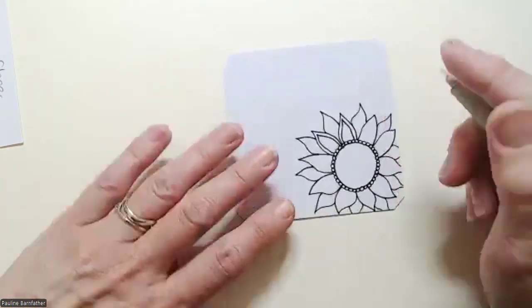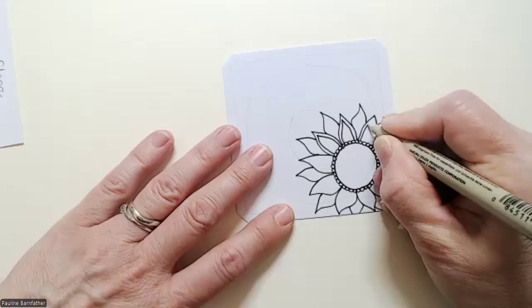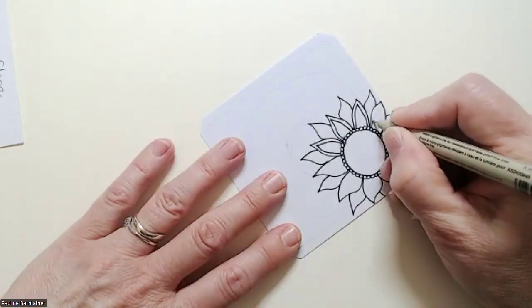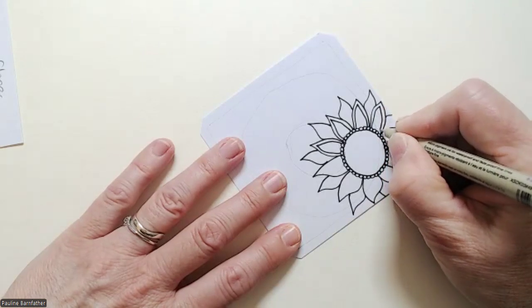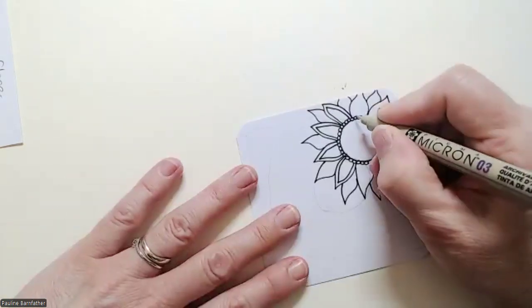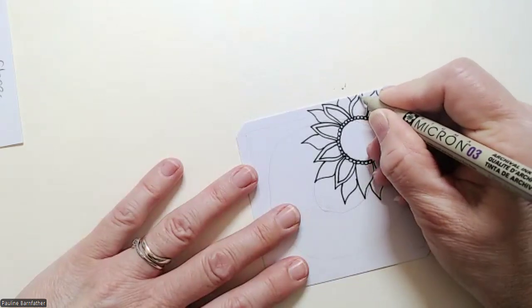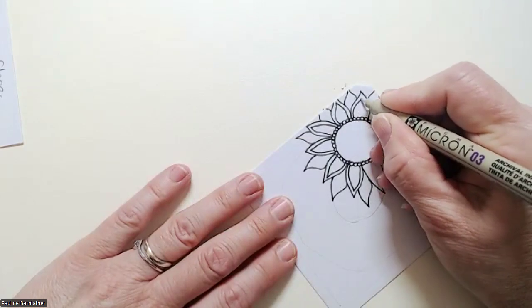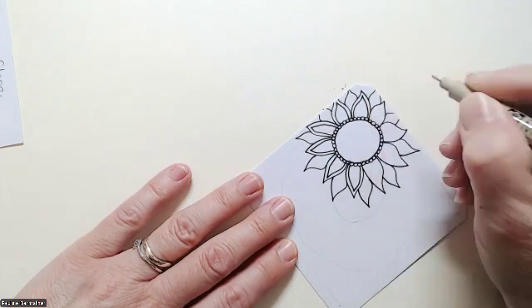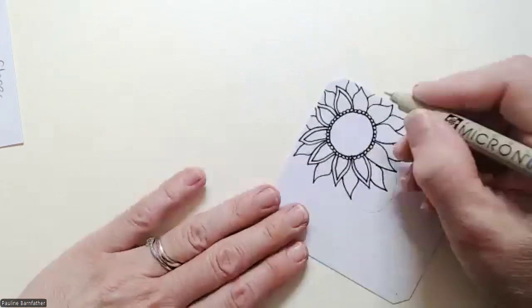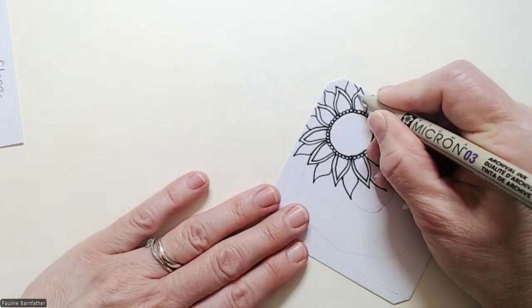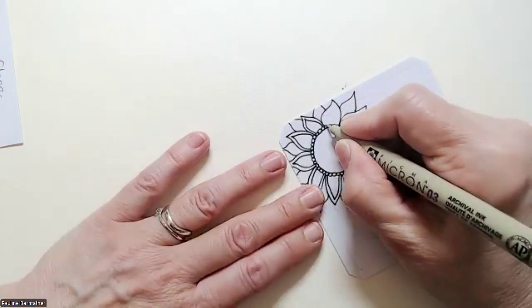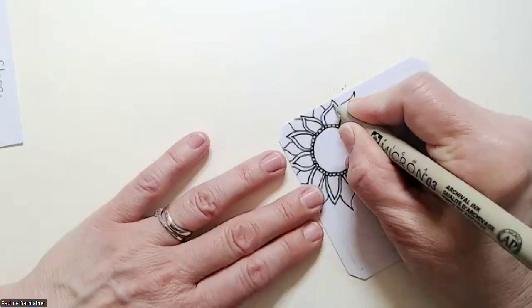We're just going to add an aura inside our petals. So you're just going around that shape.